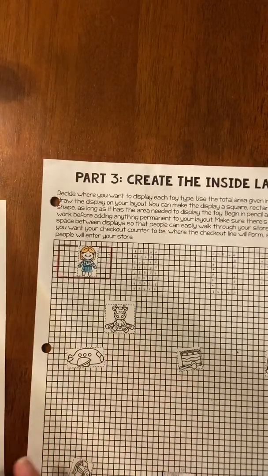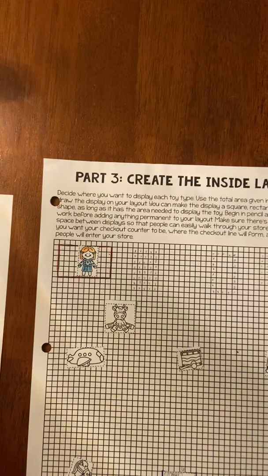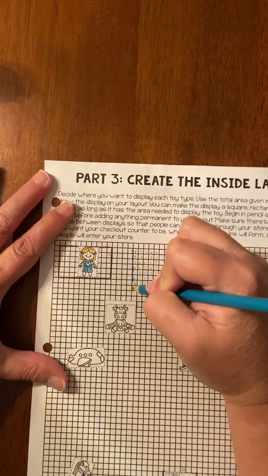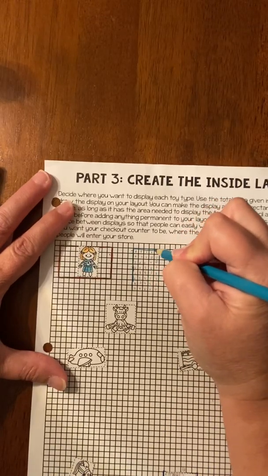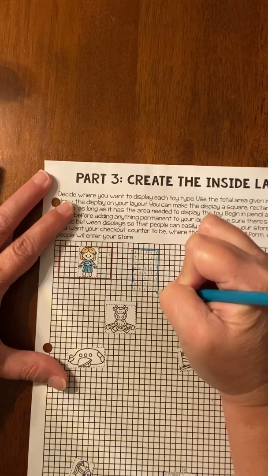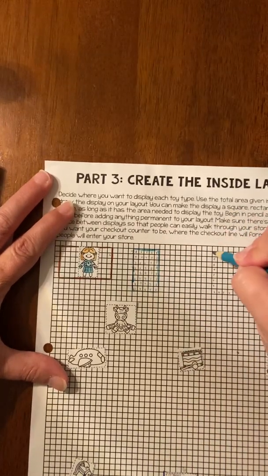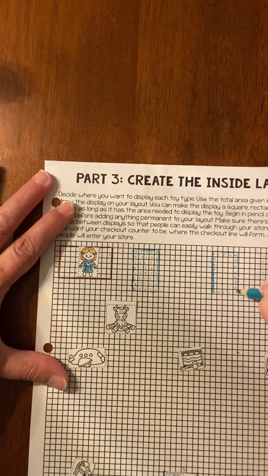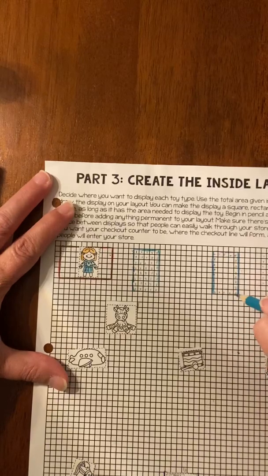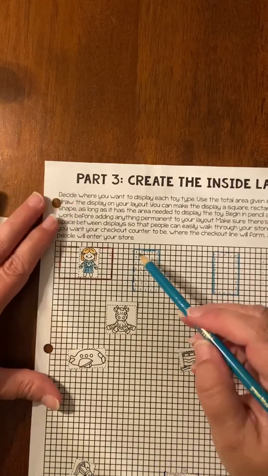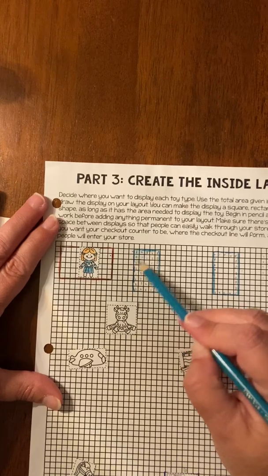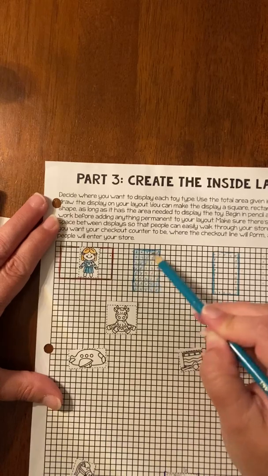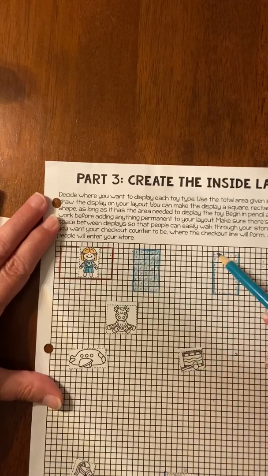So now that I've checked it, I can go back and color it in. I'm going to make it nice and colorful. And I'm doing the outline. You could always shade it in if you want to. That is totally up to you. It does make it a little more colorful. And it is a toy store, so color's good.